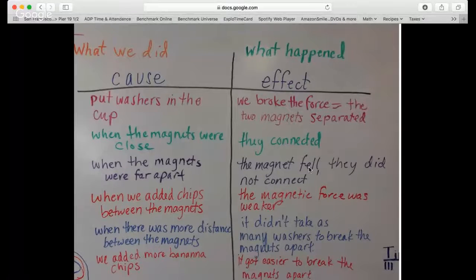Sometimes students would start with what happened or what they observed, and then I could prompt them to say what they had done before they observed that effect. Also, the students brought in evidence from prior lessons, for example, magnets connecting when they are close and a magnet falling down to the ground when it was far away from the top magnet. Logistically, it worked well to use different colors for each cause and effect relationship so that the kids could easily track each cause and effect connection.